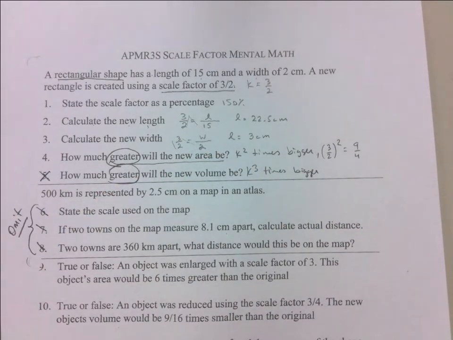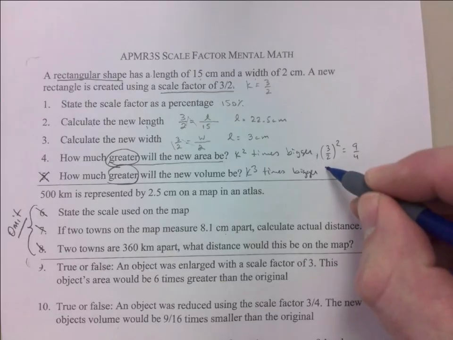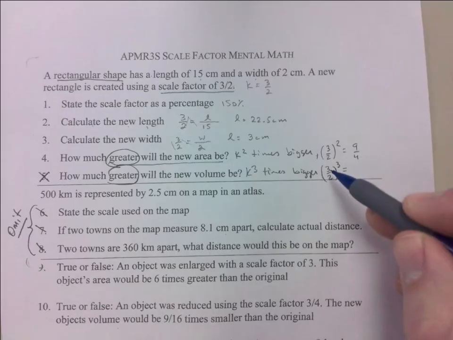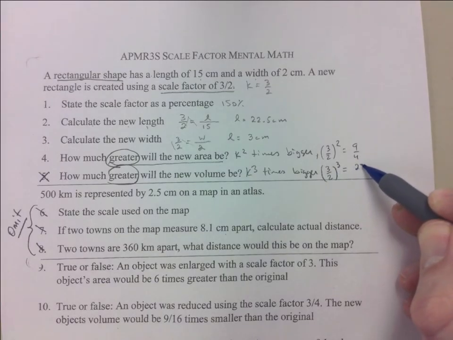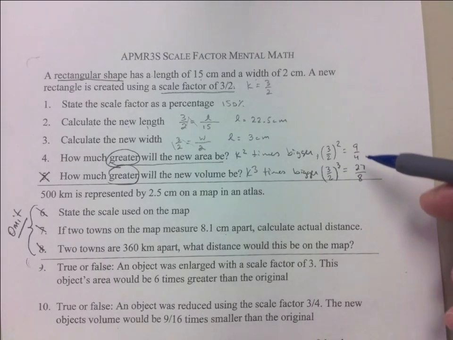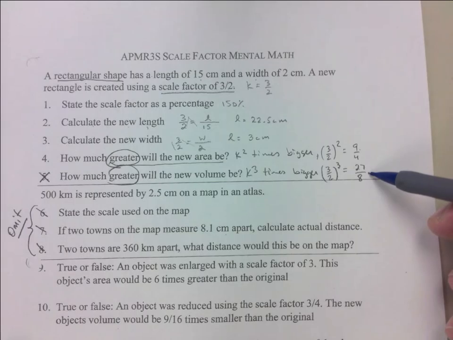We're not going to include this one in our total, but it would be 3/2 to the power of 3. So 3 to the 3 is 27, and 2 to the 3 is 8. So it'd be 27/8 times larger.